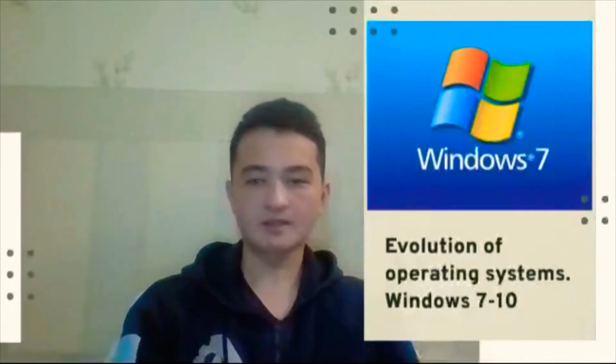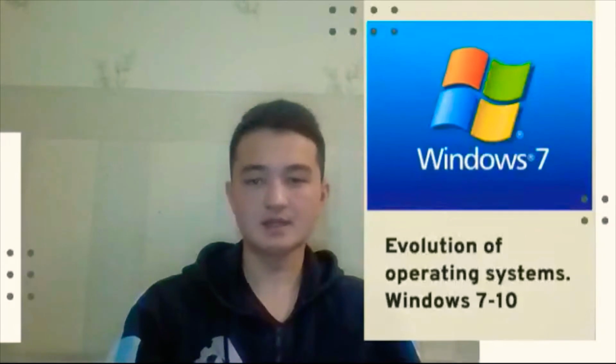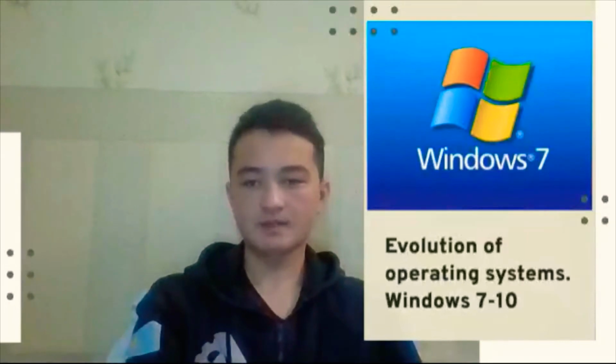Next is the evolution of operating systems, classification of operating systems, including mobile devices. First, what is Windows 7? Windows 7 is the latest public release version of Microsoft Windows. Windows 7 was released to manufacturing in July of 2008. Windows Server 2008 R2 was released at the same time.